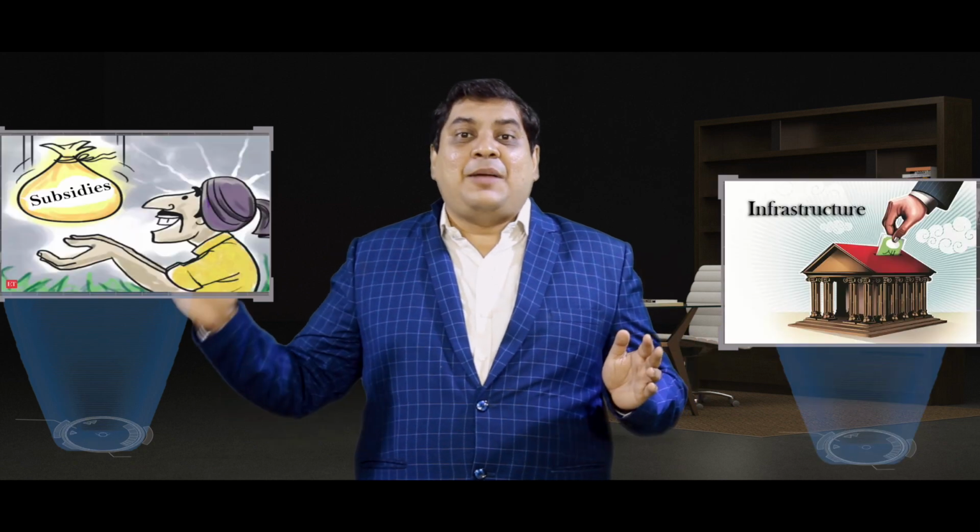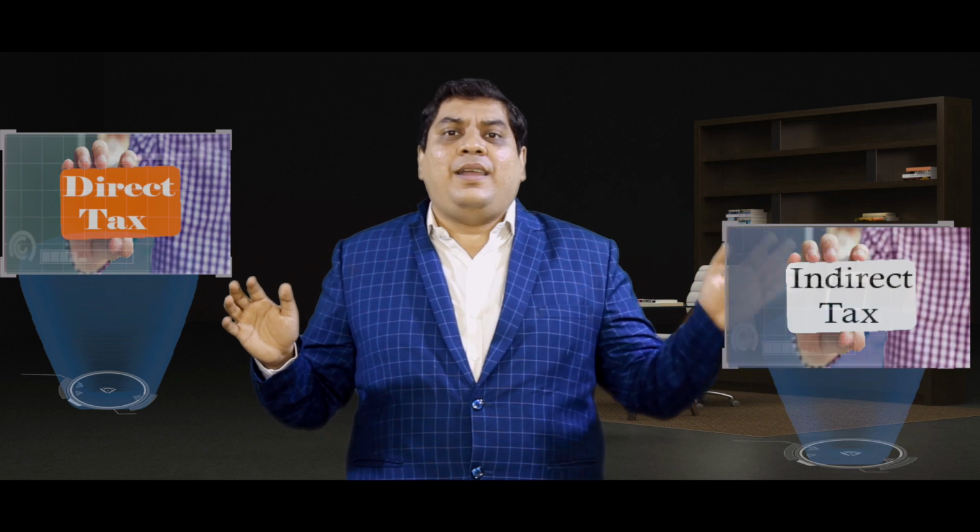India is a democracy and the government spends a lot of money on defense, infrastructure, subsidies and of course remuneration to government employees. The government has to collect taxes from the public to meet these expenses. Taxes are of 2 types. One, direct tax and the other, indirect tax.